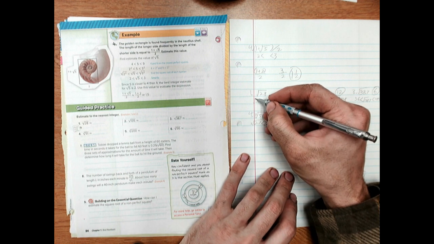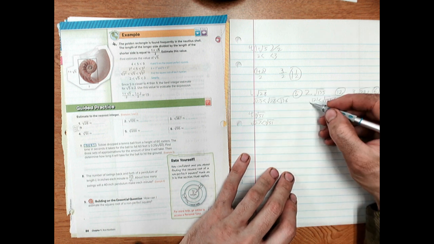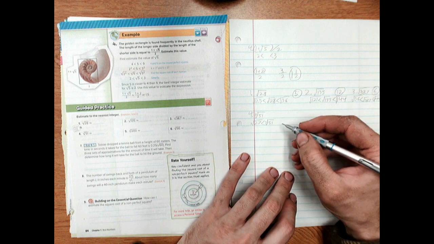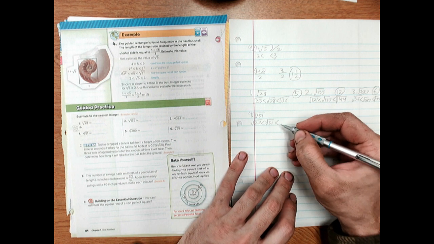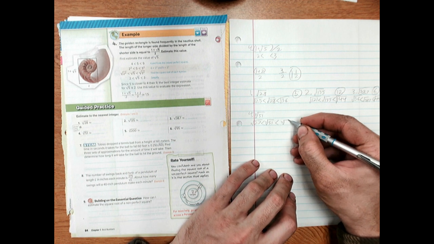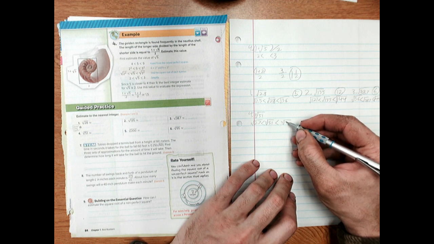Sorry, on these ones I should be doing that, because we're looking at cube roots. And the cube root of 4 is 64.